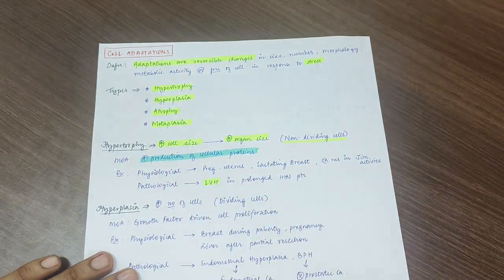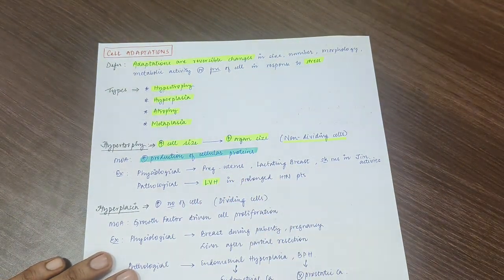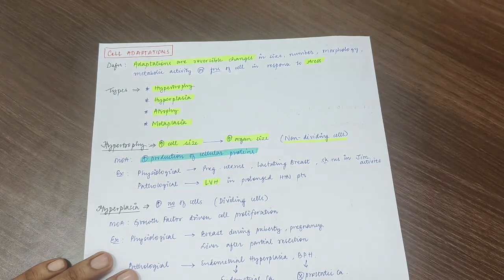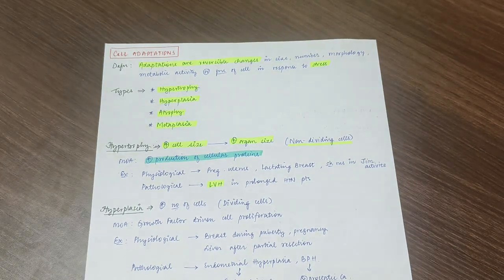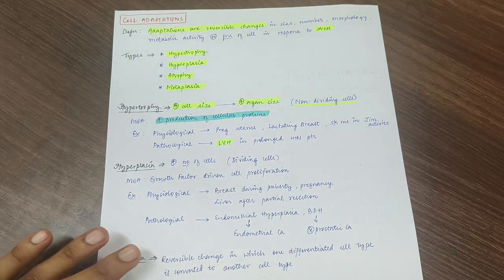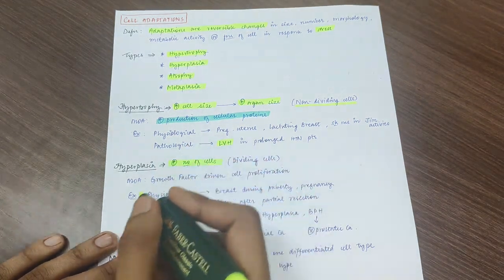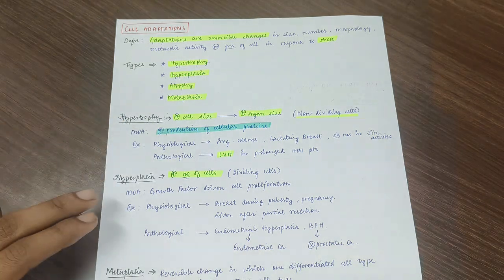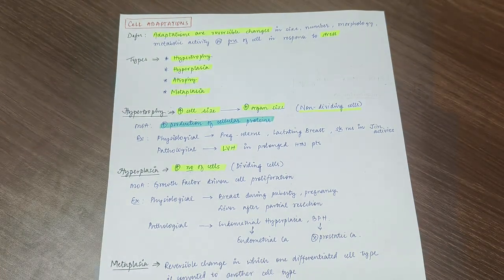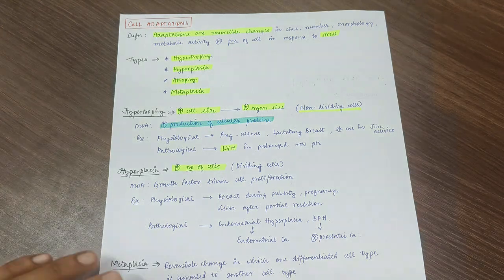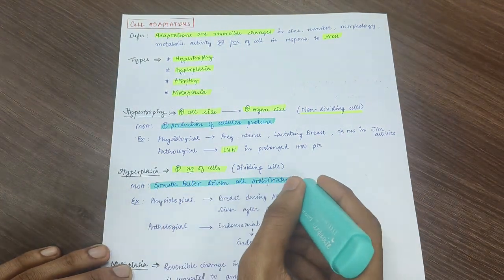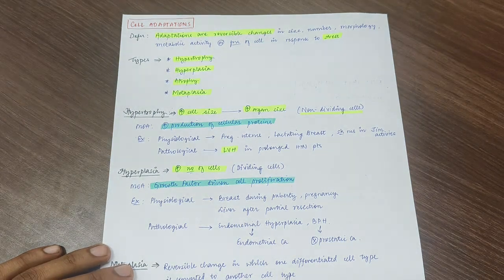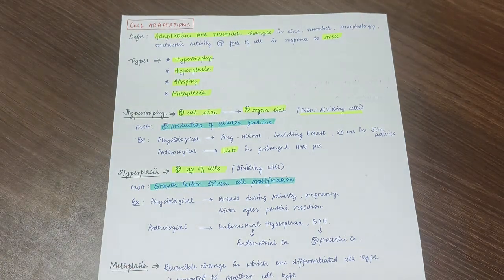It is seen in case of LVH because of prolonged hypertension. There is concentric LVH you are going to see in hypertension patients. Next is hyperplasia. What is hyperplasia? In hyperplasia, there is increase in number of cells. Here it was increase in size, here it is increase in number of cells. So what is the mechanism of action here? The mechanism is growth factor driven cell proliferation.